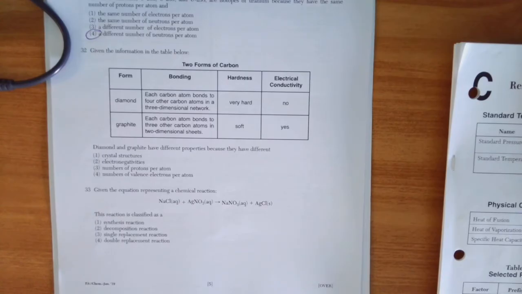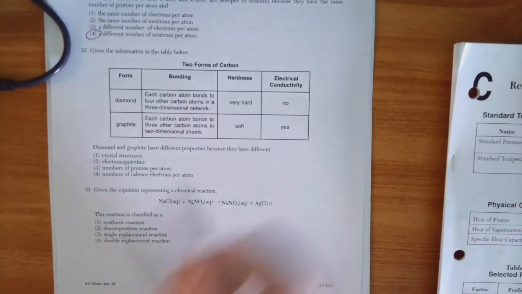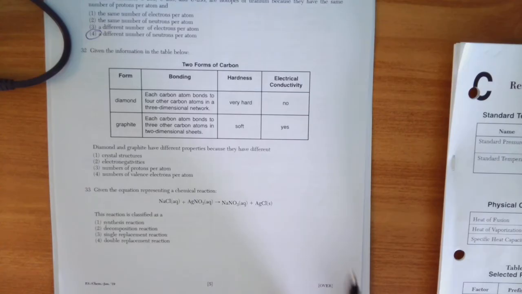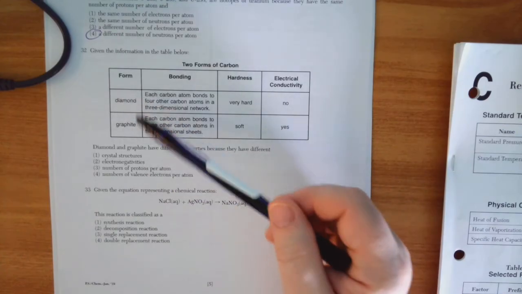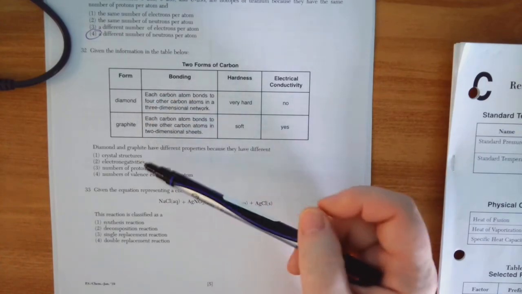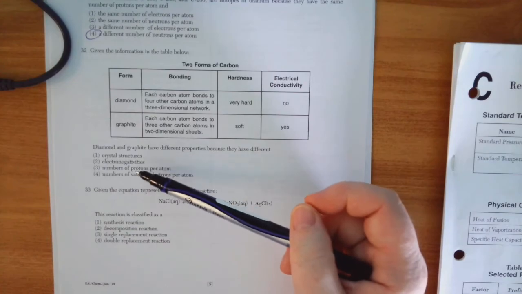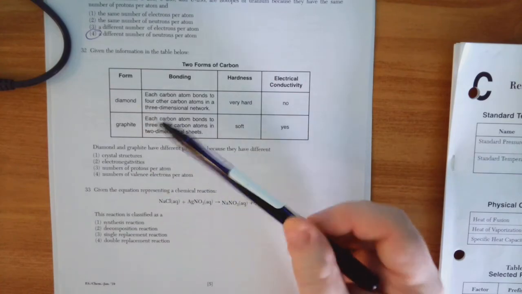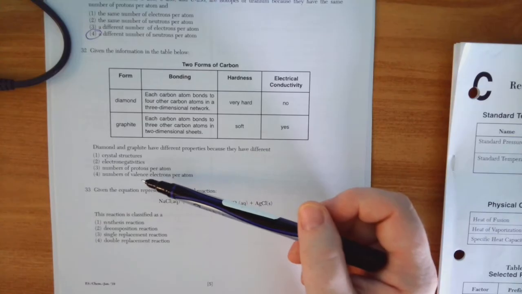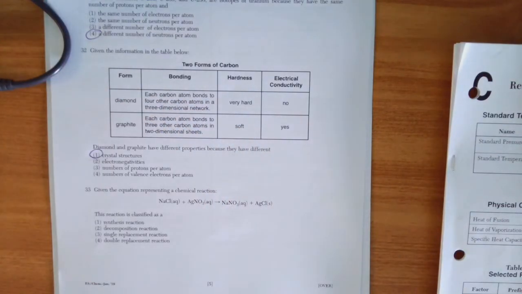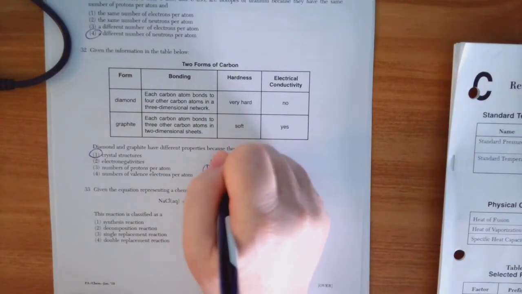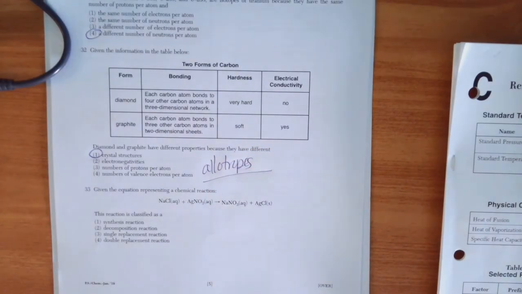So given this information in the table, diamond and graphite have different properties because they have different what? Well, they're both carbon, so they have the same electronegativities because diamond and graphite are both forms of carbon. They have the same number of protons because every carbon atom has 6 protons. They have the same number of valence electrons because they're carbon. What they have are different crystal structures that give them different properties. Remember, that vocabulary word is allotropes.